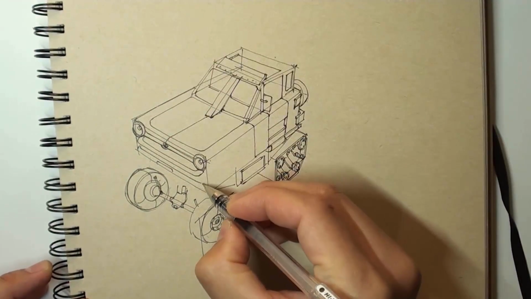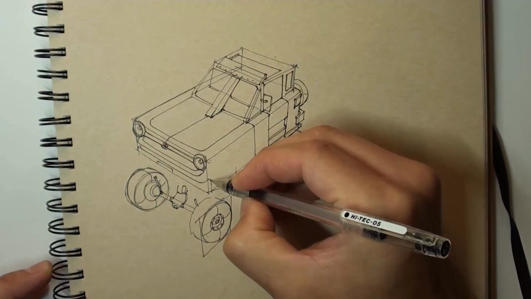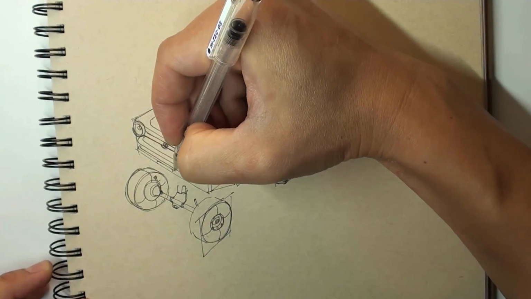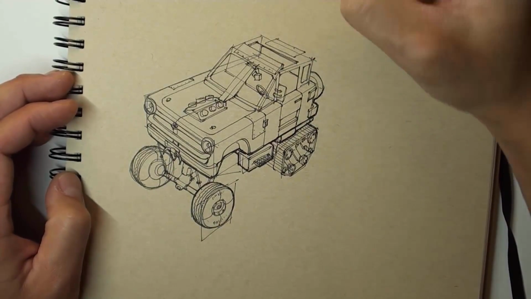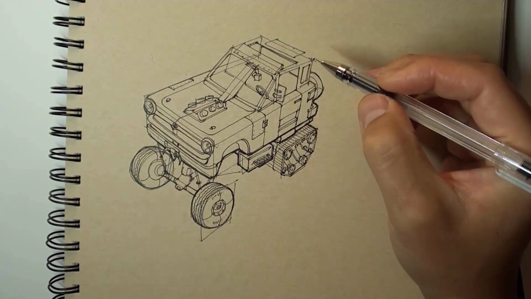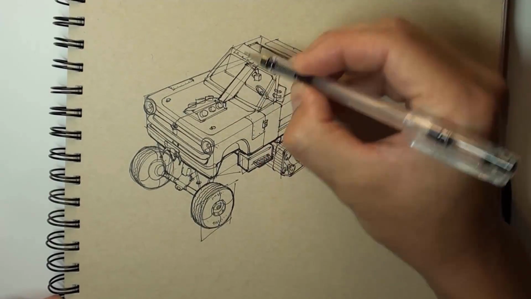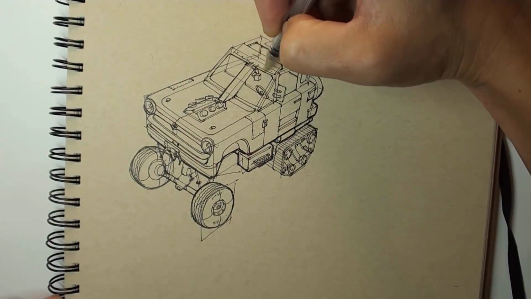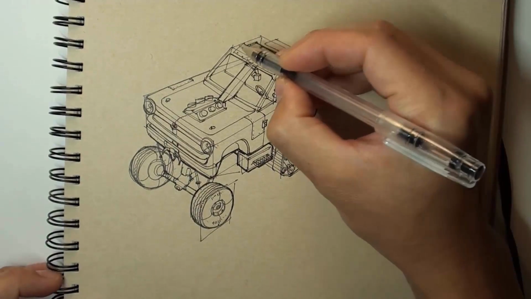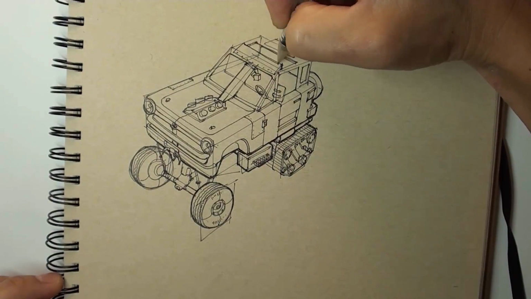You'll find there's a lot of reference out there. Now I can go in and add a lot of details on the inside, but for our exercise, let's keep it fairly basic and focus on the overall shape of the vehicle.